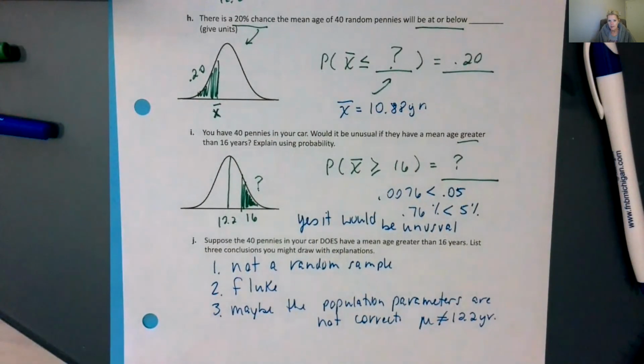Okay, so that's our introduction to chapter 8 and comparing samples to each other. And the big takeaways from chapter 8 are passing our central limit theorem: random sample, independent of the population, and a normal distribution. If you've met those 3 criteria, you can then state your shape, center, and spread.